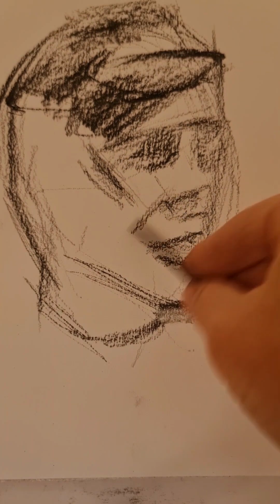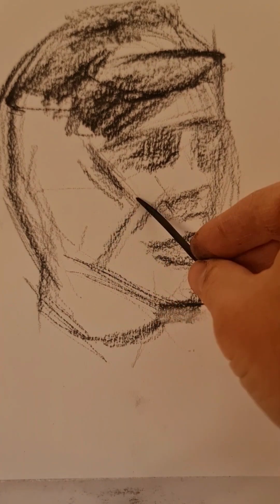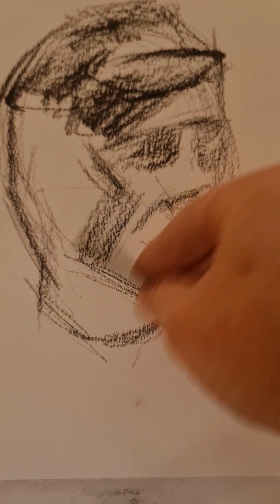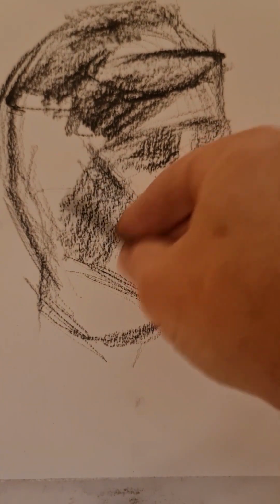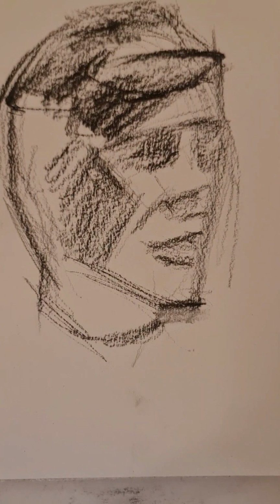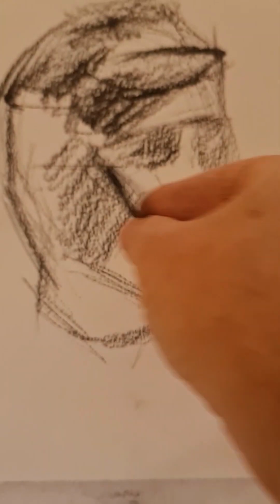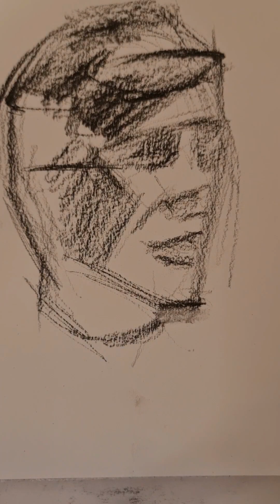He's got very pronounced cheekbones, and a side of his face, which is this. And then the top of the ear is on the lower part of the eye, the eyelid.